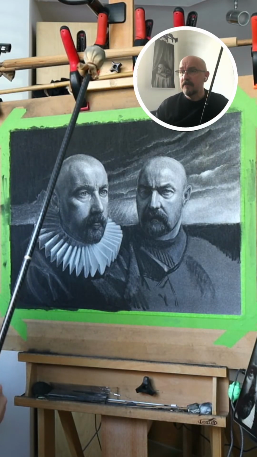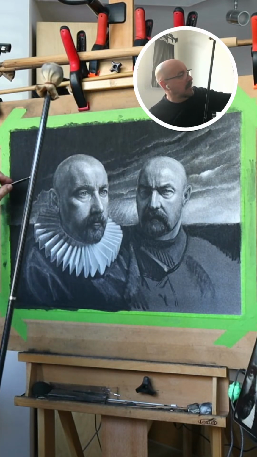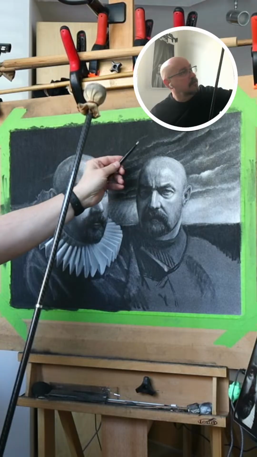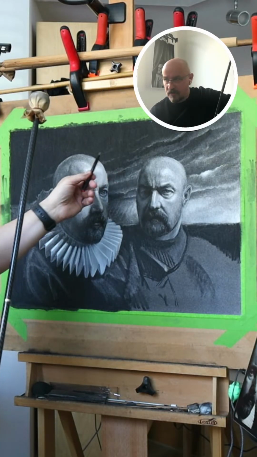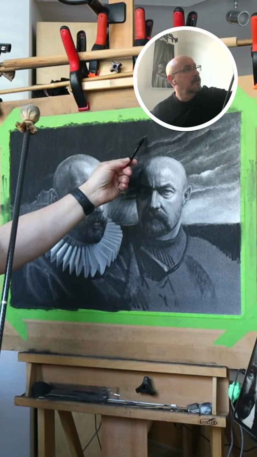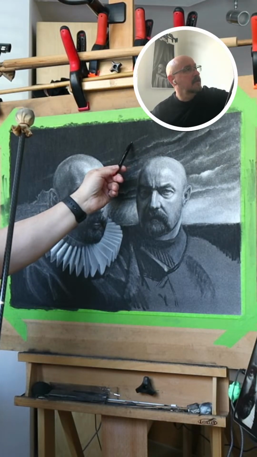Okay, one thing to point out that I'm doing at the minute, I'm just layering the clouds at this bit, but they're going to be pretty much black. Now, some of this is too light. I don't know if it'll pick up on the camera. I'm just starting to bring in a little bit of highlight on the edge of the clouds.